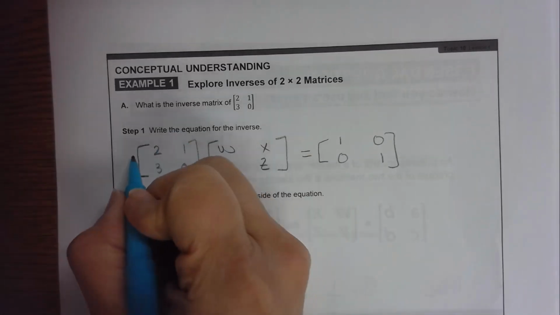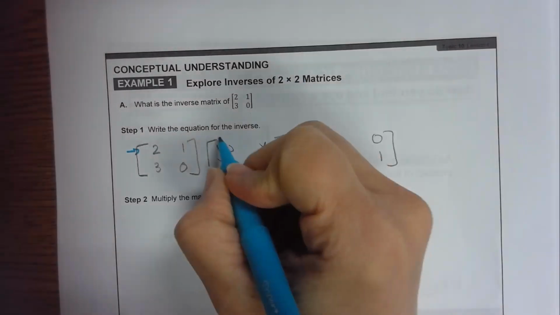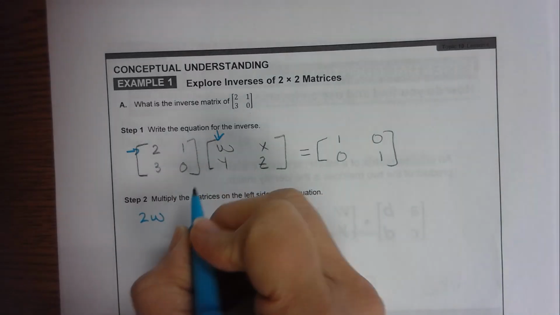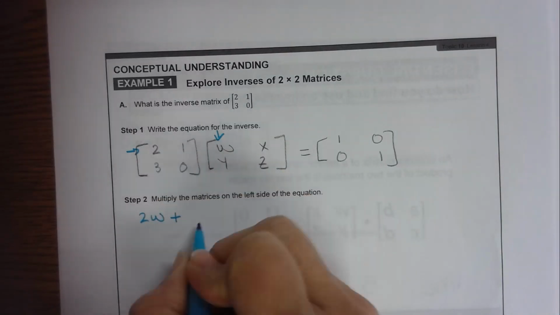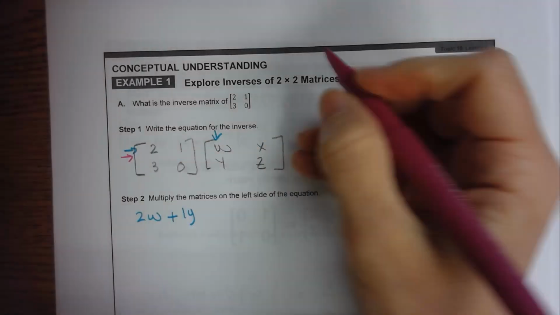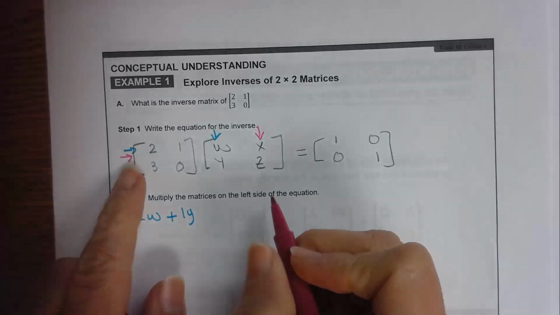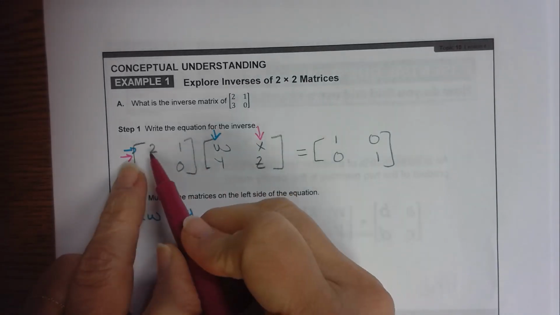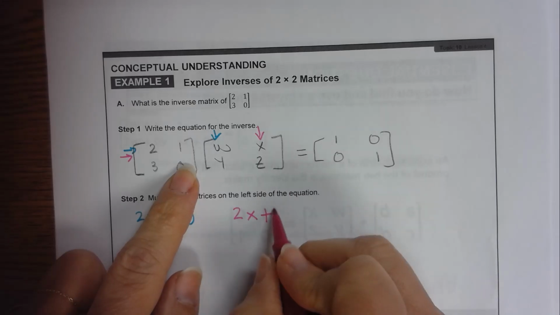First row by first column. That's 2W plus 1Y. Then first row by second column gives me 2X plus 1Z.